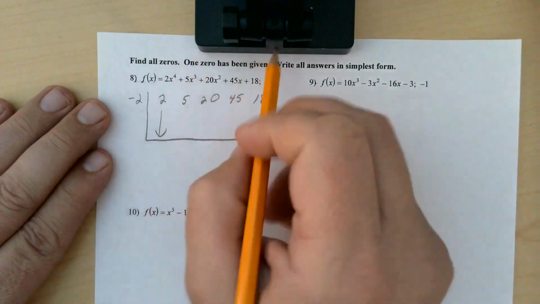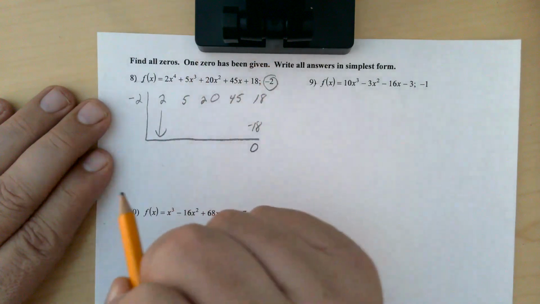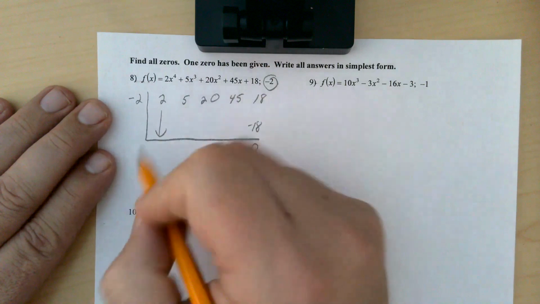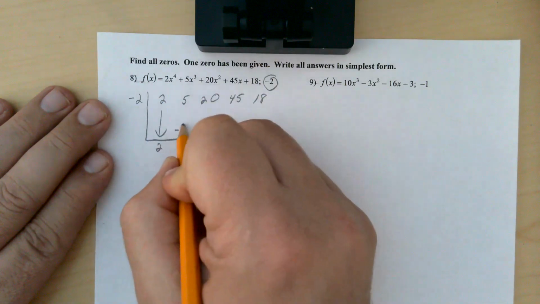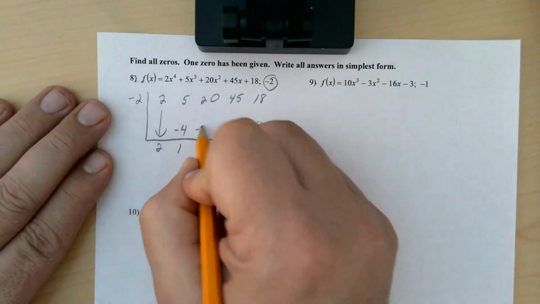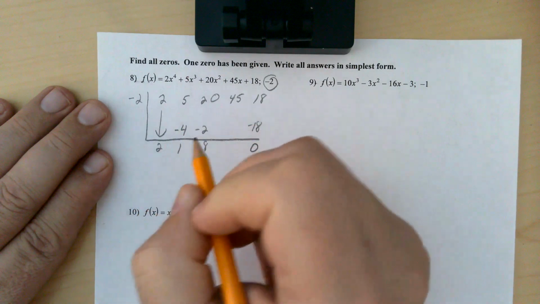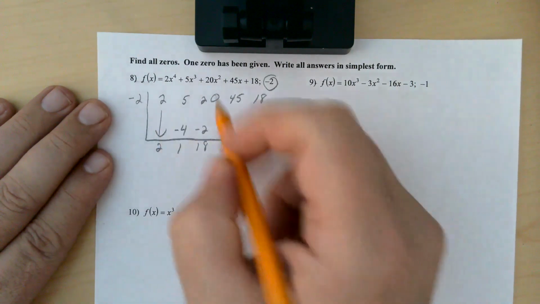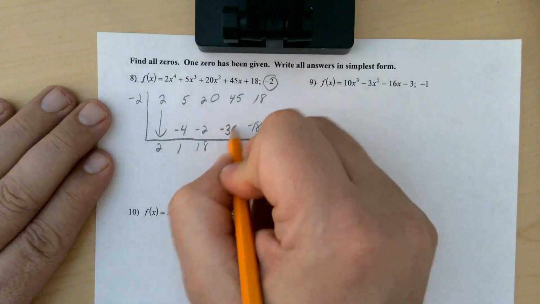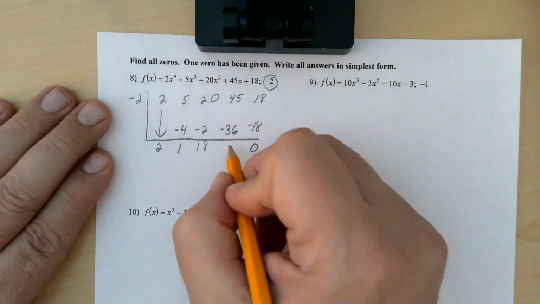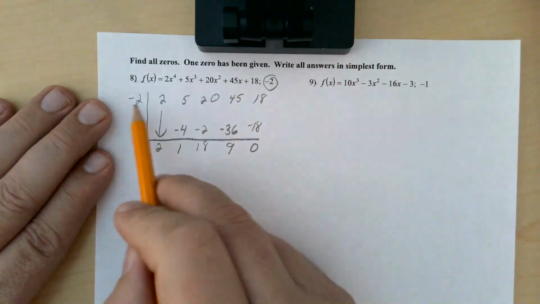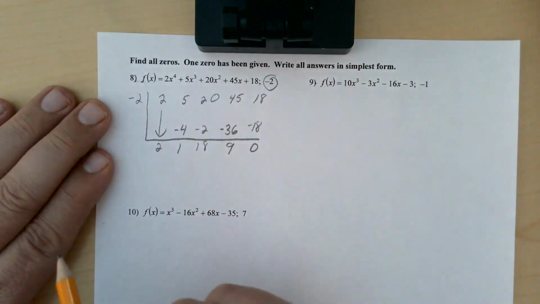Since it's x to the 4th, I'm telling you -2 is a 0. We need to find 3 others. So let's go through this. I bring down the 2. I multiply, I add, I multiply, I get 18. When I multiply, I get -36. And then when I add, we're going to get a 9. And I feel good about this because -2 times 9 is -18.